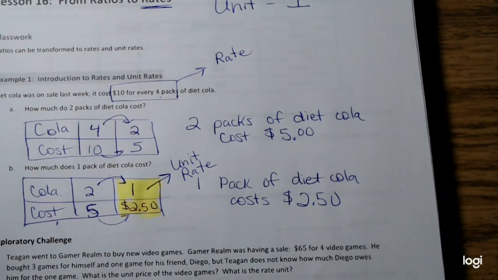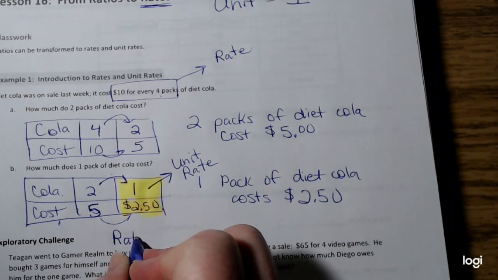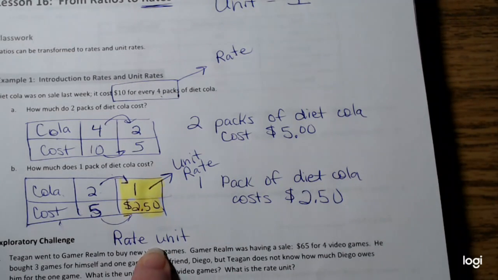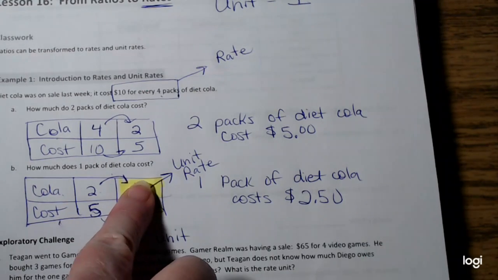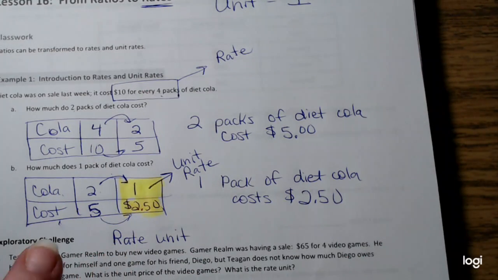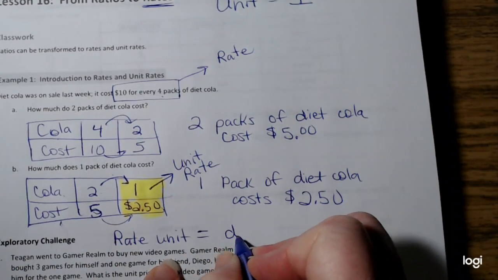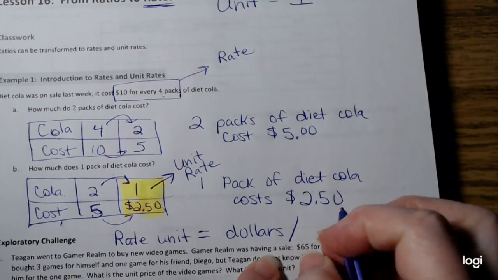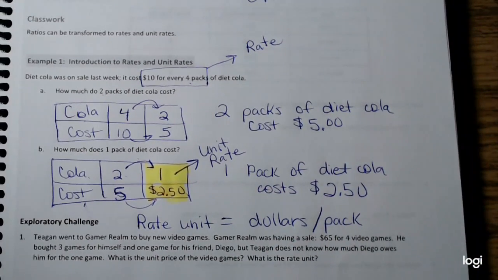Okay? Well, the other silly term that we sometimes look at, we take the word unit rate and we actually say rate unit. Well, a rate unit is basically the label we're putting on. And so if you look at what our story is about, our story has been about how many dollars per pack. So our rate unit in this story would be dollars, and this slash means per pack. Okay, let's move down to the next one.